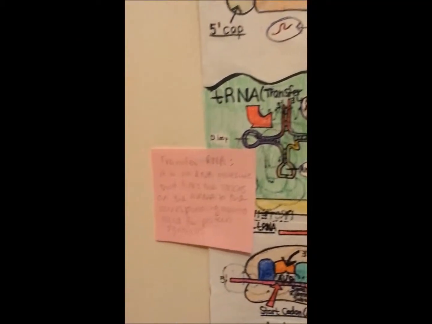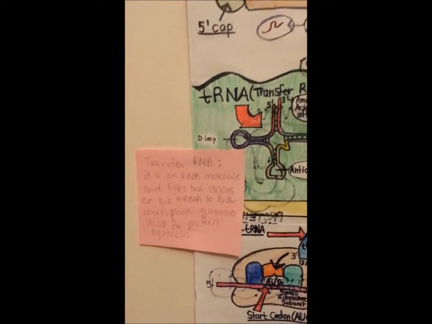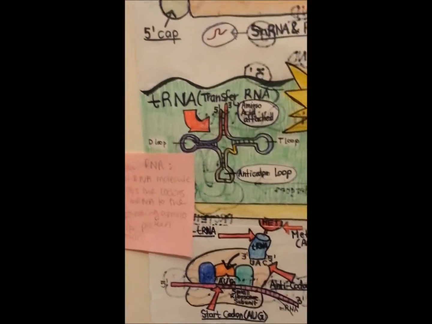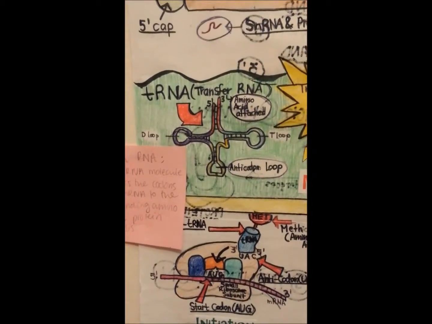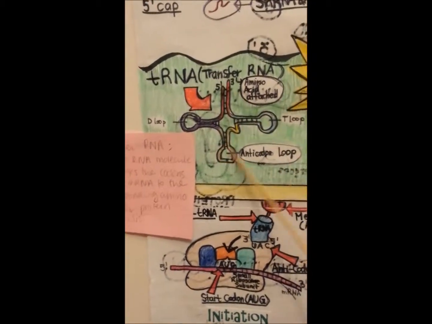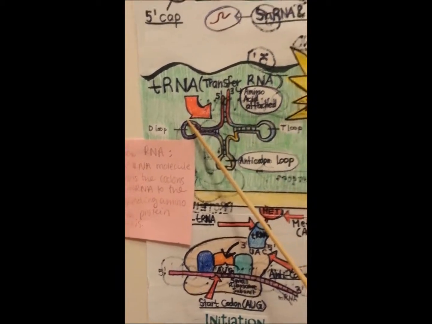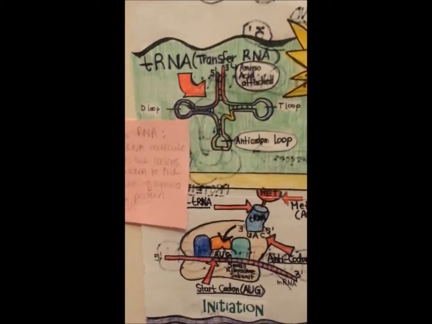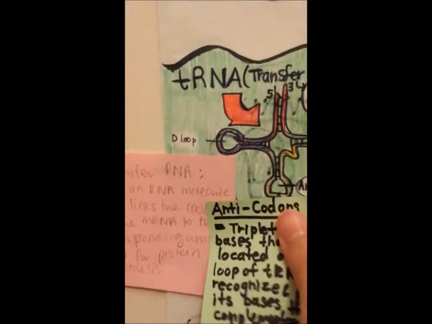The first molecule that plays a significant role in translation is tRNA. tRNA is composed of a single strand of RNA and folds into a 2D clover shape. This molecule appears to have 3 loops and a single-stranded region. One end of the molecule is known as the anticodon loop, which is a 3 nucleotide sequence complementary to a specific mRNA codon.